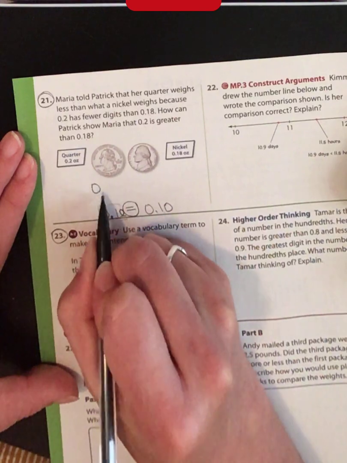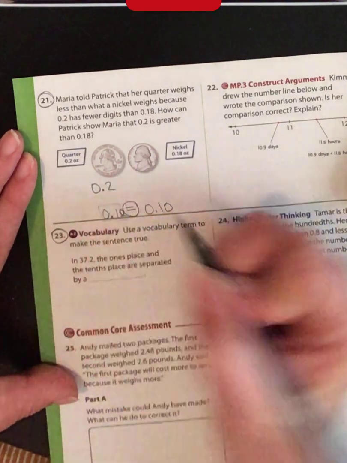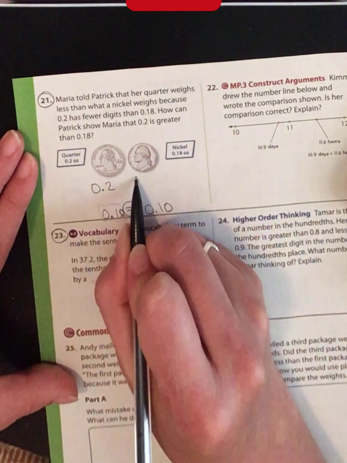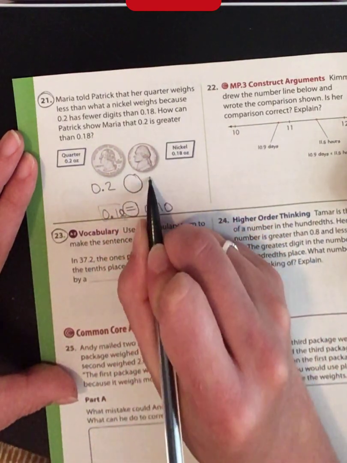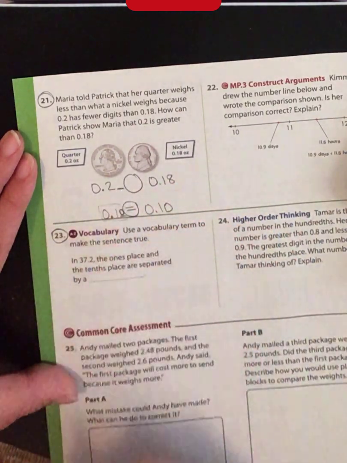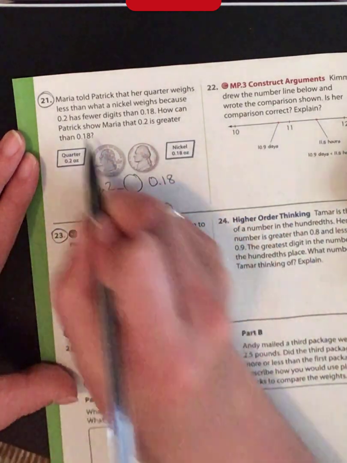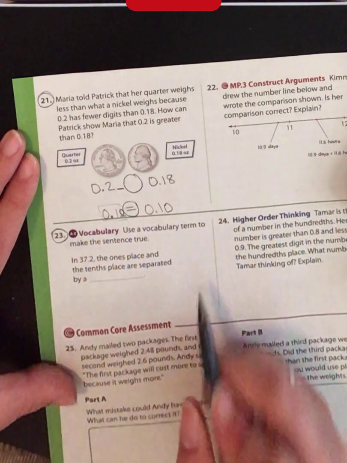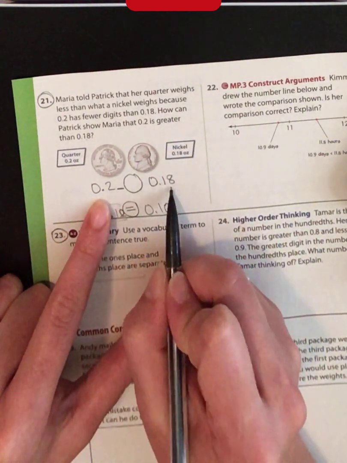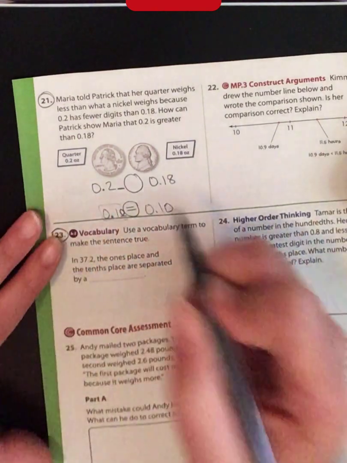So if we had 2/10 compared to 1800ths, what could we add after our 2 to help Maria understand that 2/10 is greater than 1800ths?